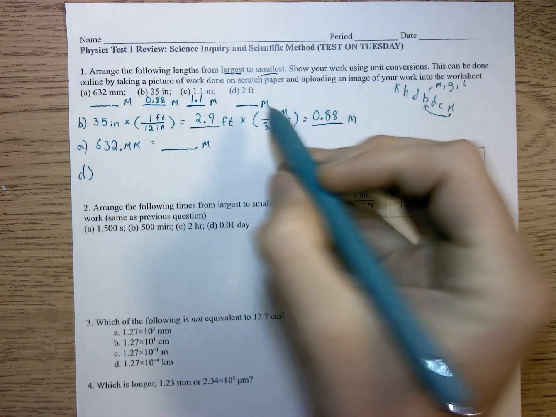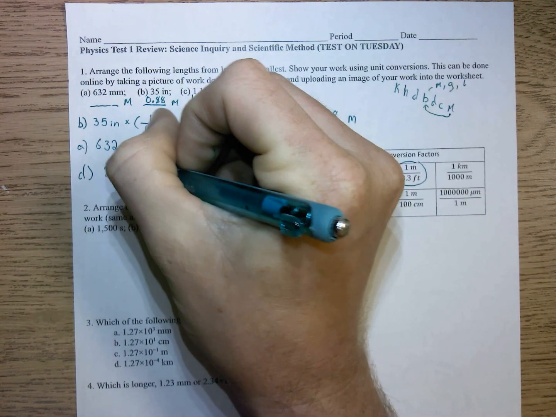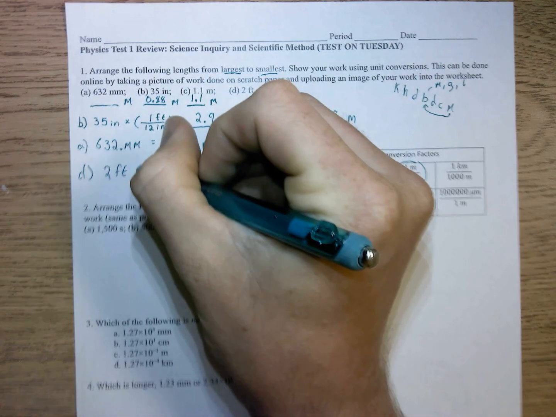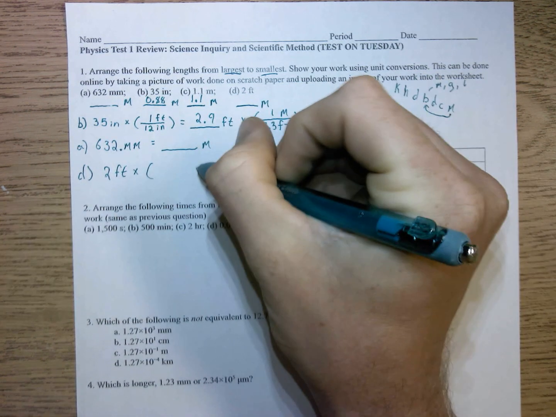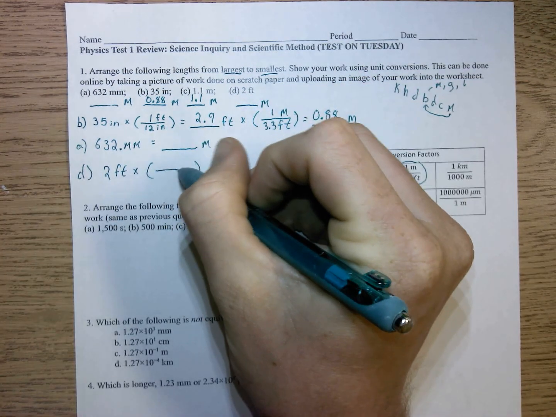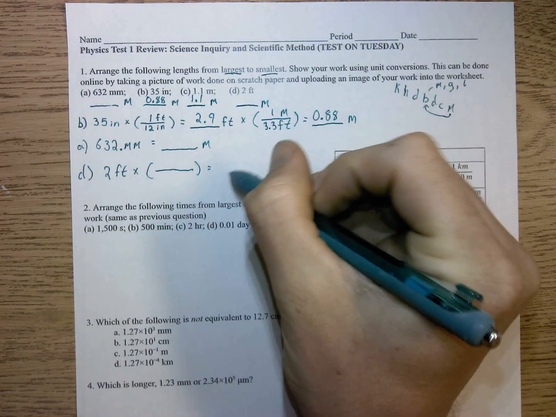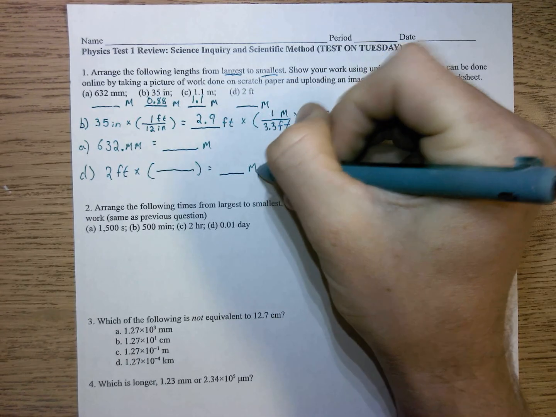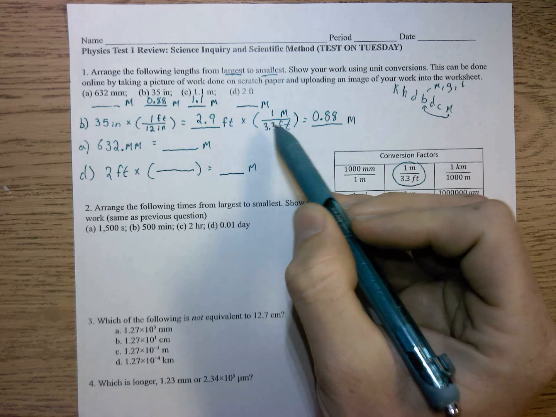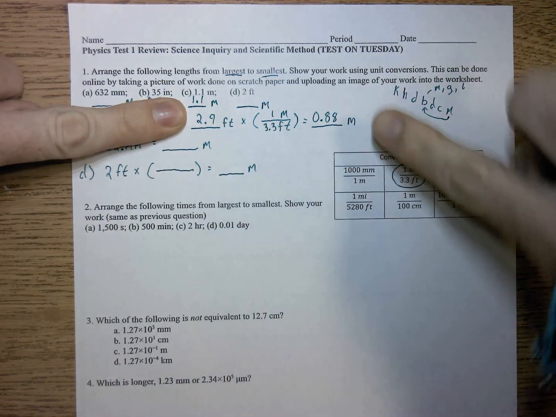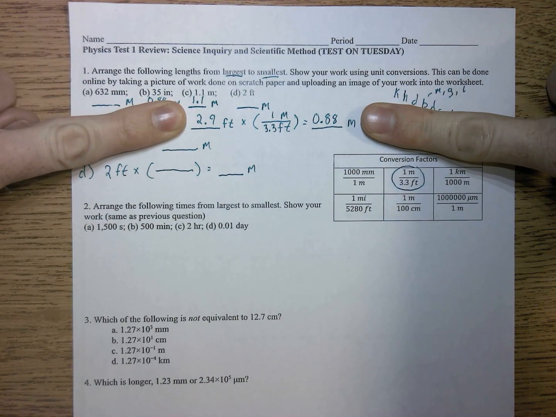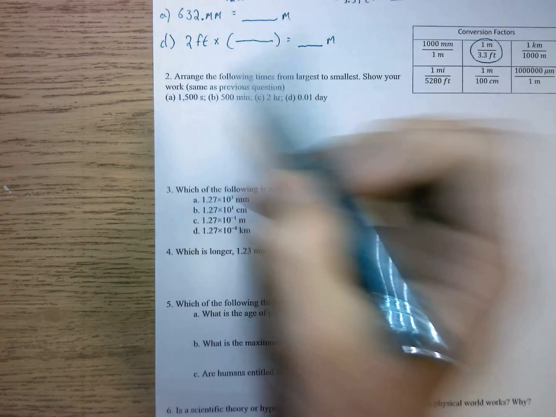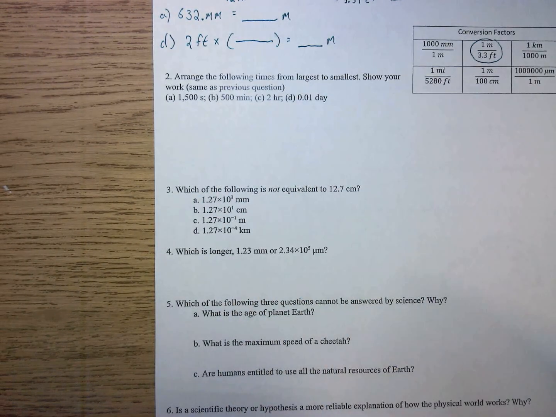All right, and part D, I'll help you get set up too. Remember that you're converting 2 feet times whatever conversion ratio factor, right? Conversion factor, and your answer is going to end up in meters. And it should look quite similar to if I just covered this section. Okay, so I'll let you do that. Let's go. I'm going to move down to number 2. You can pause the video at any time and work the rest out yourself.